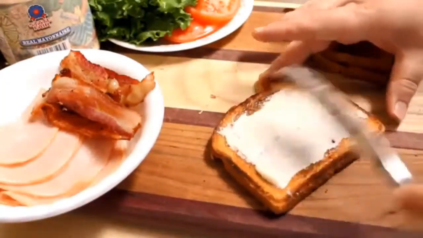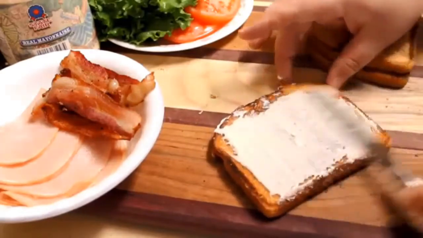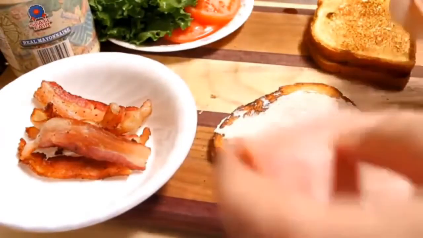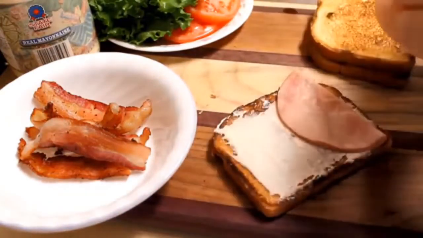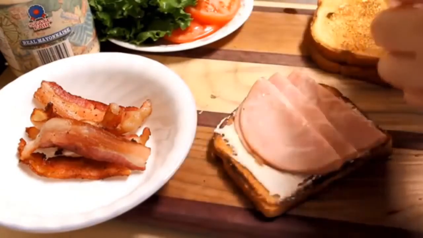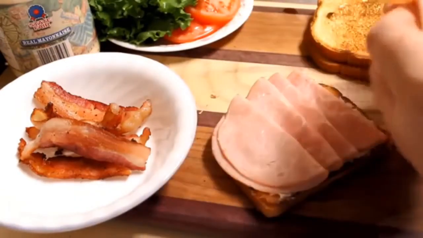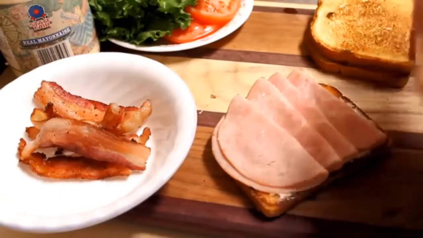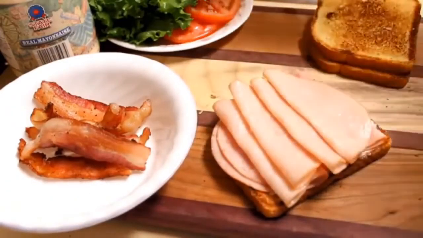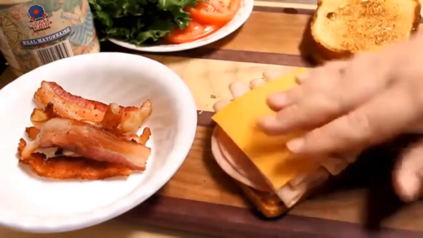I'm going to take my bottom slice of toast and cover it with some mayonnaise. Now, I do my club sandwiches a little bit different. Where I live, we order them a specific way, and that's the way I like to make them. So I'm going to start off with a layer of ham, and this is just regular smoked ham lunch meat. I'm going to top that with some smoked turkey breast lunch meat, and then a slice of mild cheddar cheese.